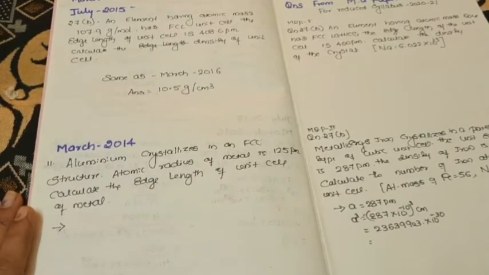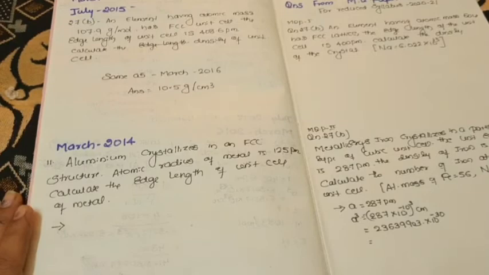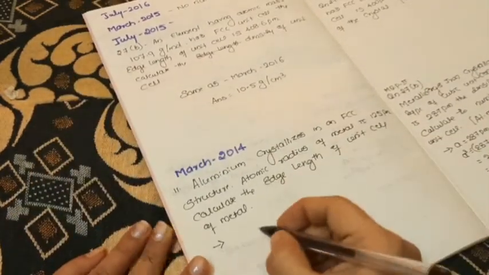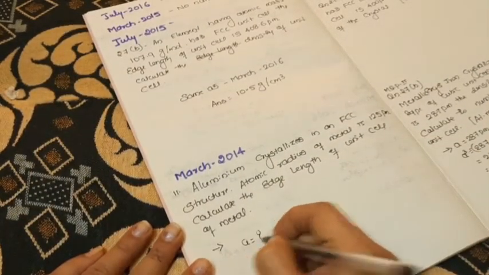Now, in case of March 2014, it's a different type of question. So that's why I'm going to solve it in front of you people. See here. It's like aluminum crystallizes in an FCC structure. Atomic radius of the metal is 125 picometer. Calculate the edge length of a unit cell of the metal. So dear students, here they have given you the atomic radius and they have told you to find out the edge length. Means they have told you to find out the A value.